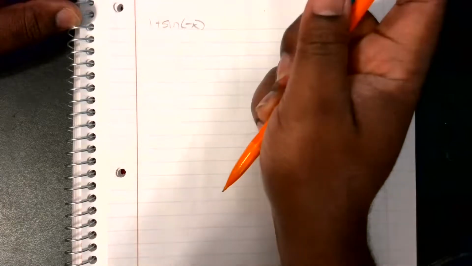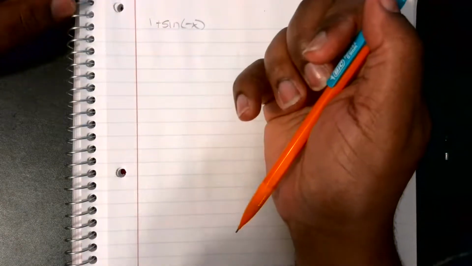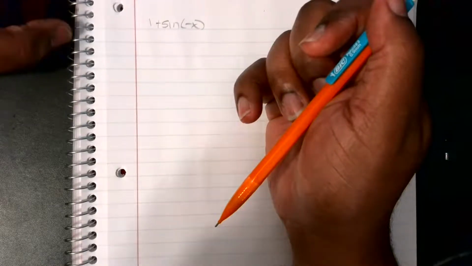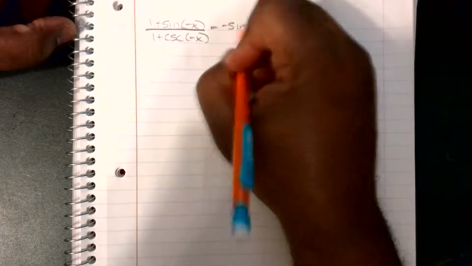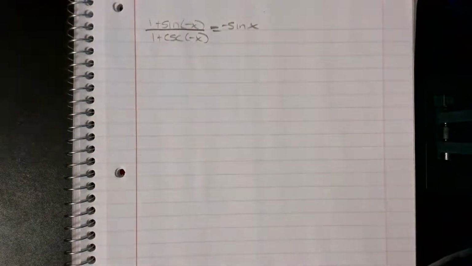All right. So Jeffrey's question, this is 1 plus sine of negative x over 1 plus cosecant of negative x is equal to negative sine x. Yes, you can use the approved calculators or the Alex calculator. Jeffrey, did I write this question correctly?